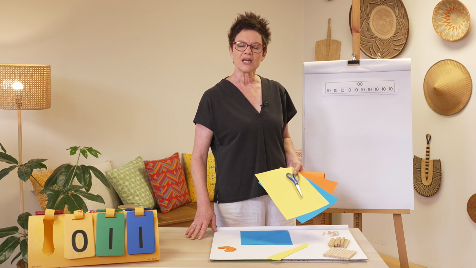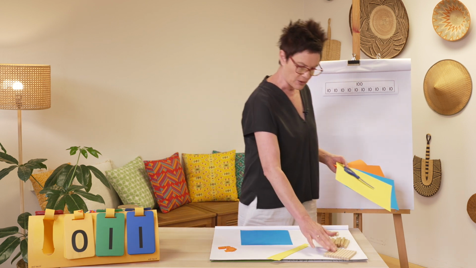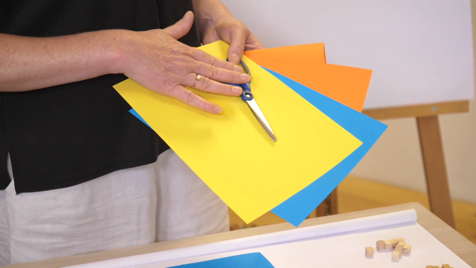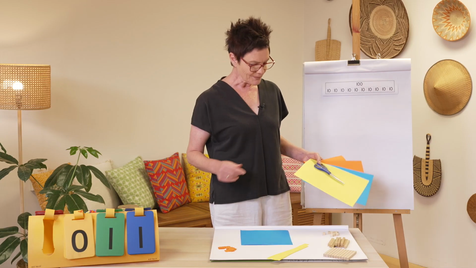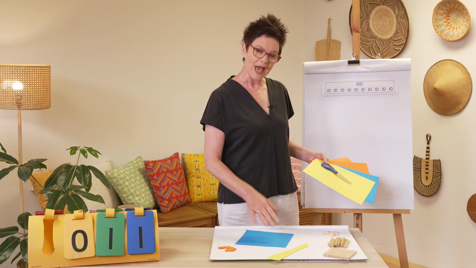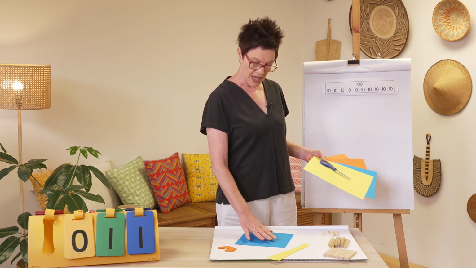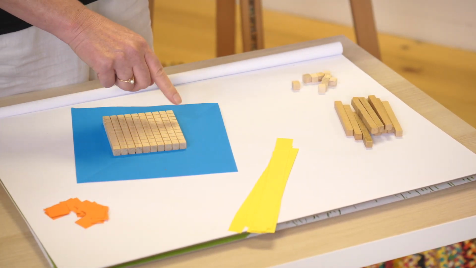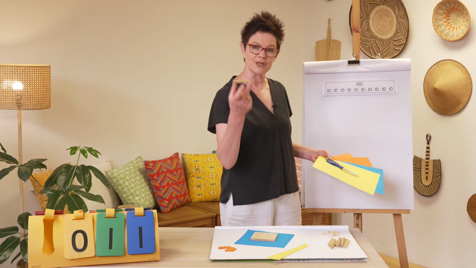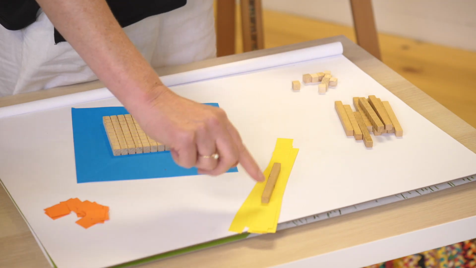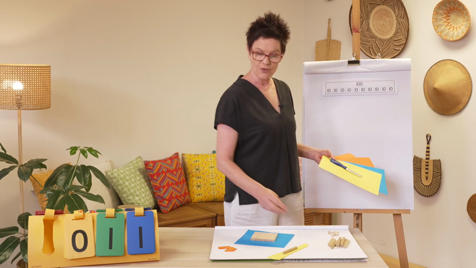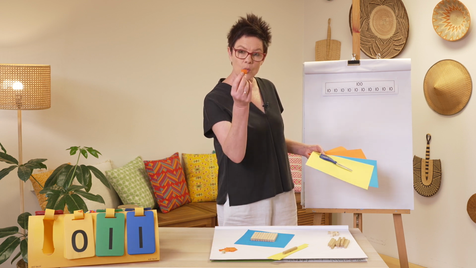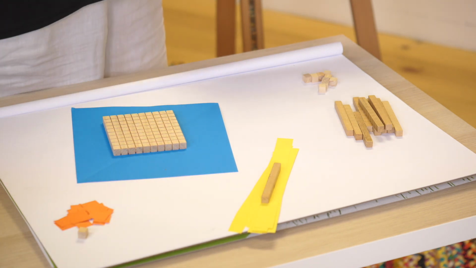Okay, let's get crafty. We're going to have to make some MAB blocks. So we're going to need some coloured paper and some scissors, and let's get crafty. To start with, I'm going to show you how we're going to end up. So we're going to end up with a beautiful square, which will be our hundreds. In a different colour, we're going to end up with a tens, nice big long strip. And for our ones, we're going to have nice little squares to help us do our hundreds, tens and ones.